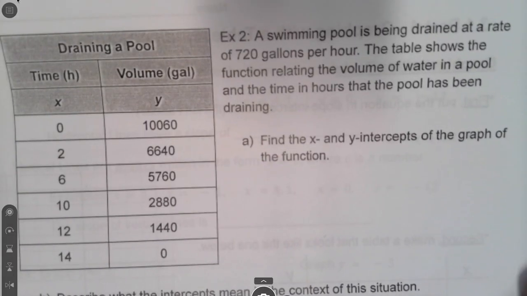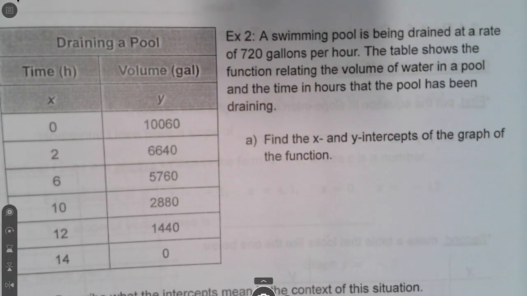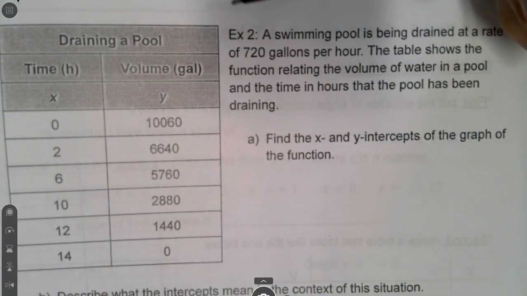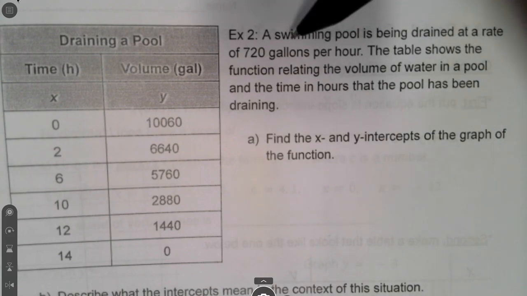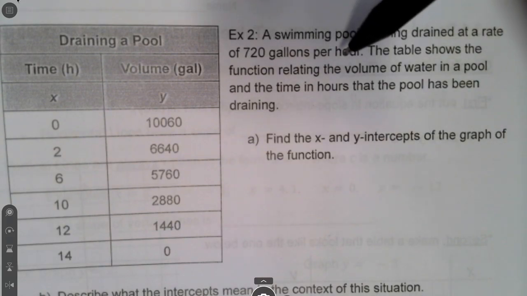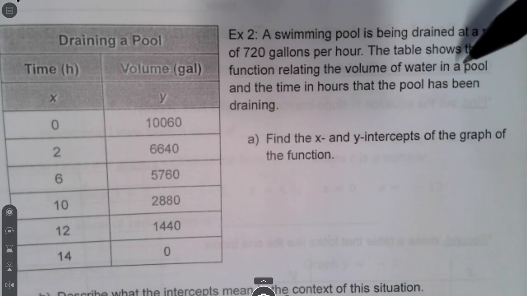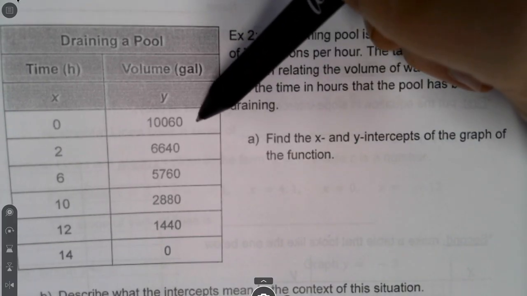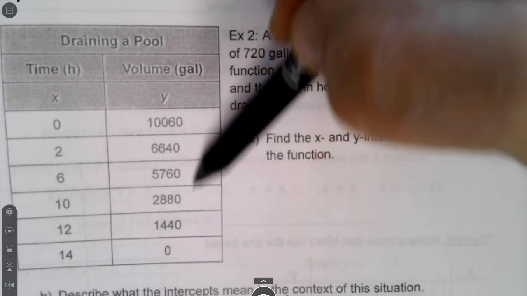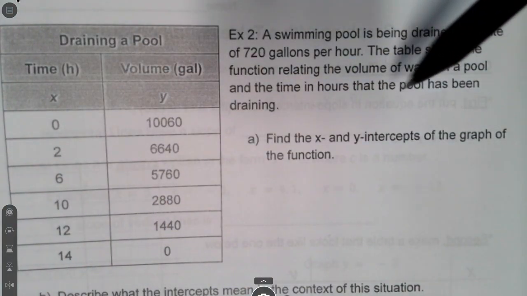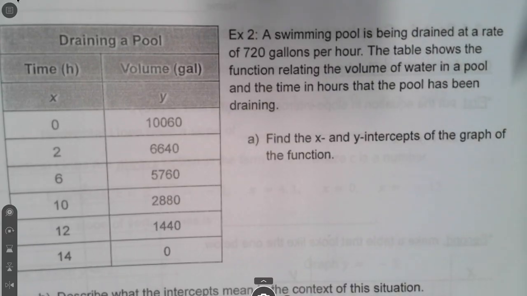Okay, one more example on that. Just like we want to find the x and y intercept on an equation, on a graph, we want to be able to find it with a table. This is a table. So a swimming pool is being drained at a rate of 720 gallons per hour. The table shows the function relating the volume of water in a pool and the time in hours that the pool has been draining. So here we are. This is the volume of the pool. This is the time it took them to drain it. So it says find the x and y intercepts of the graph of the function.